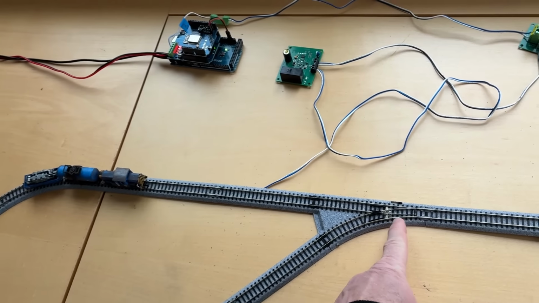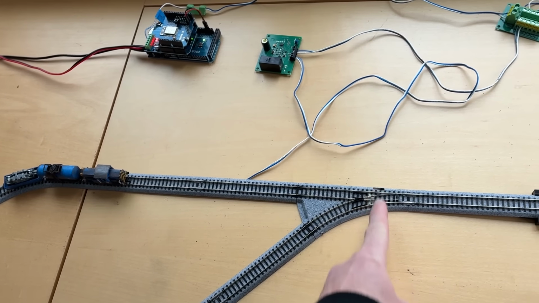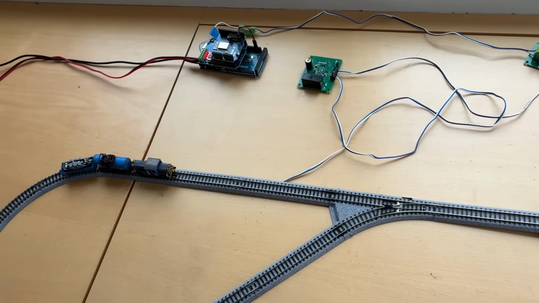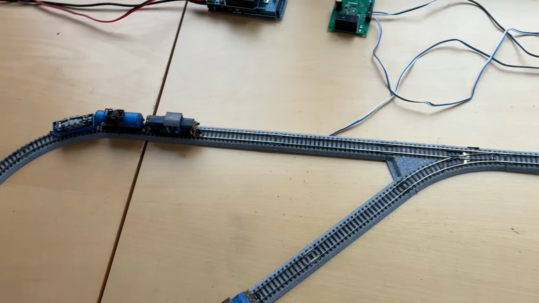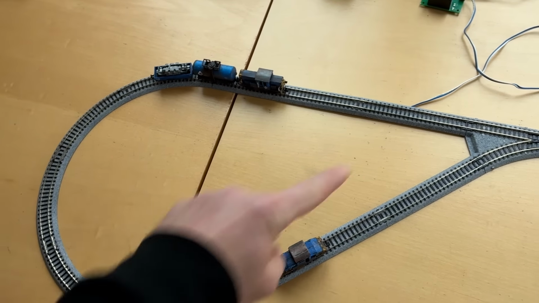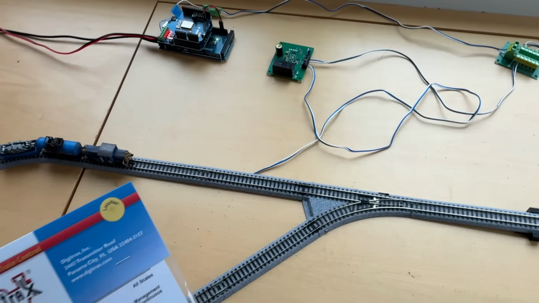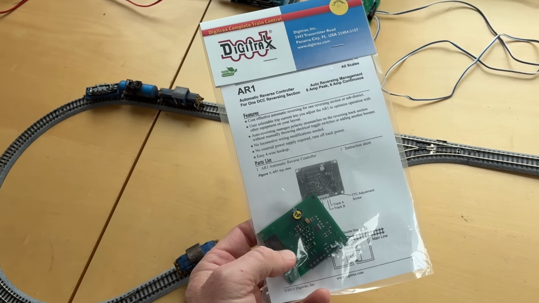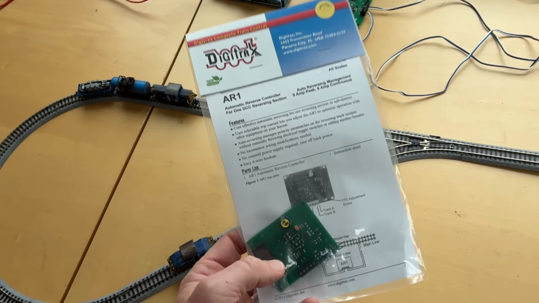And I also need to be able to toggle this turnout, and that's tricky, or at least I thought it was, but more on that in a minute. So the first problem I tried to solve was just reversing the polarity. And it turns out there's a very simple electronic device that will do that automatically. It's called the Digitrax AR1.